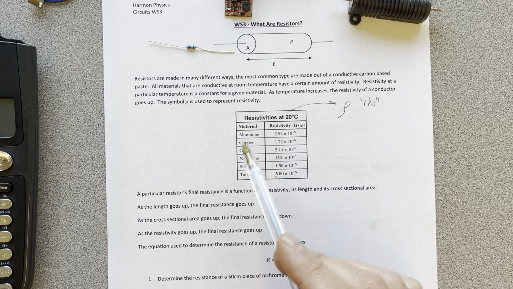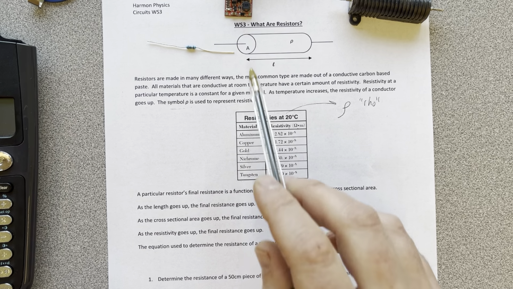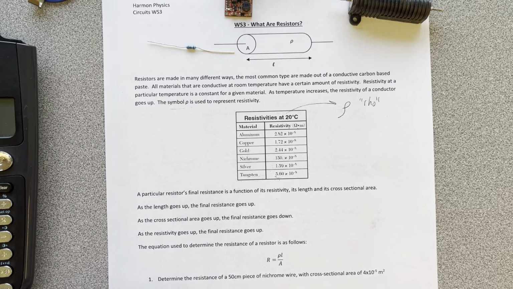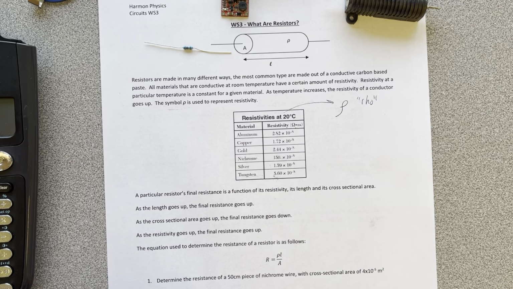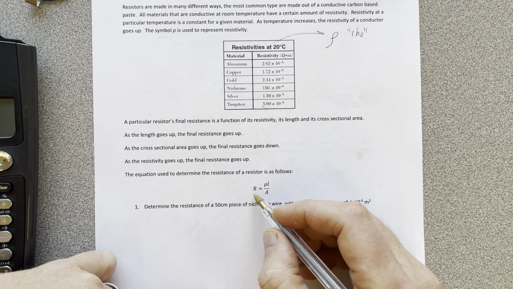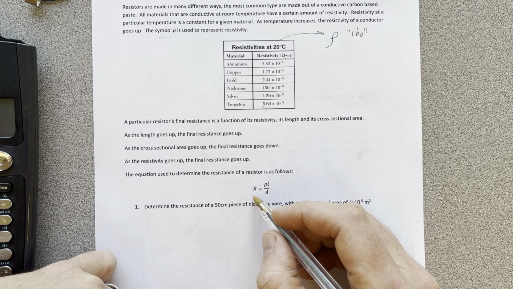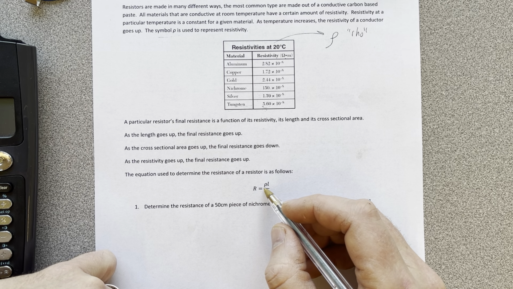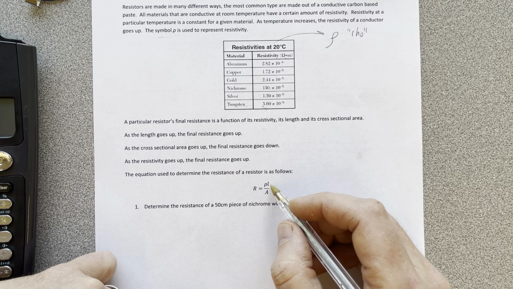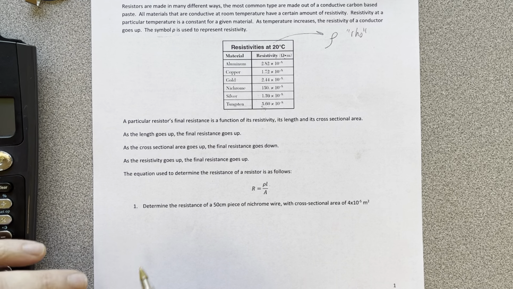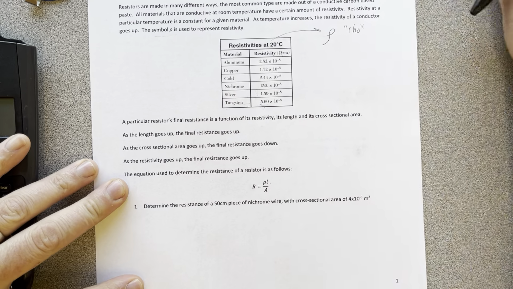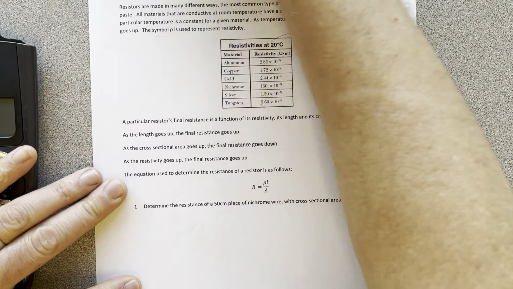So if I take some of this metal and I make it a certain length and a certain cross-sectional area, that could be a rectangle as well. It doesn't need to be a circle. The equation becomes this. The resistance of a wire or a chunk of material is the object's resistivity multiplied by its length divided by its cross-sectional area. So let's just jump into this and do some math here. Get our fun resistors out of the way.